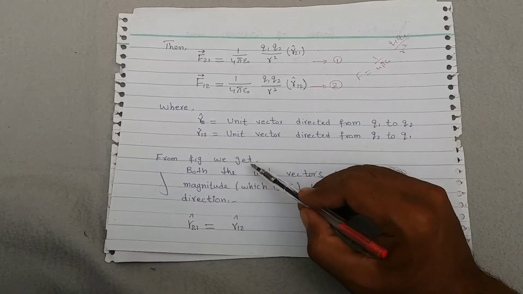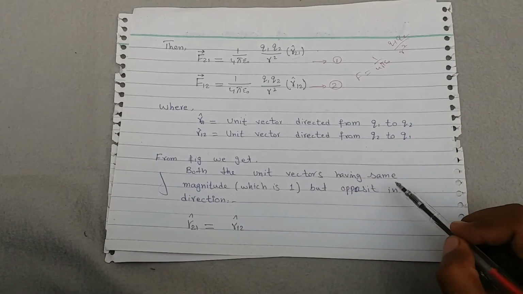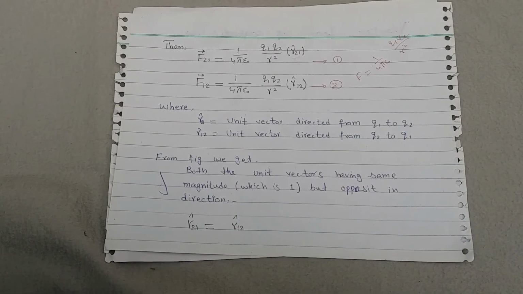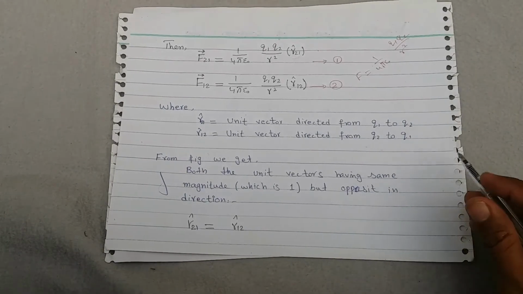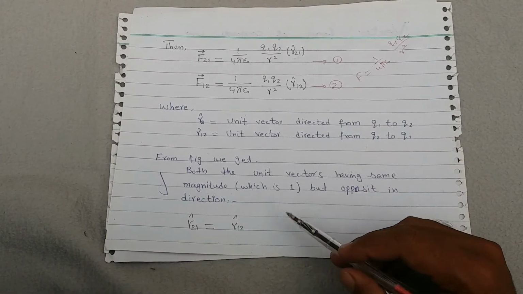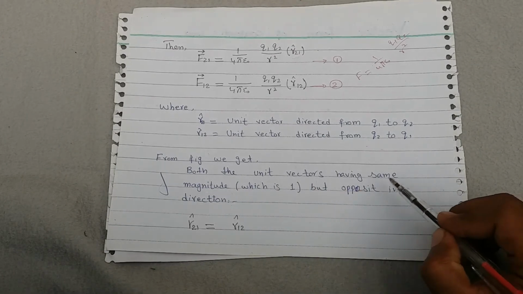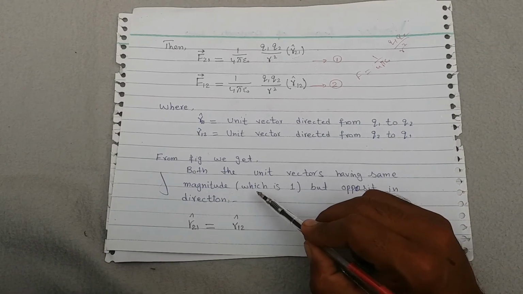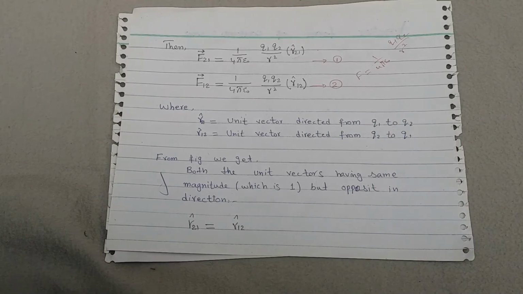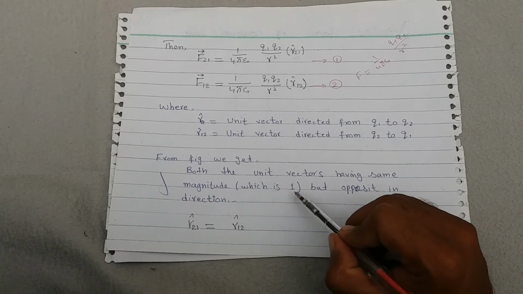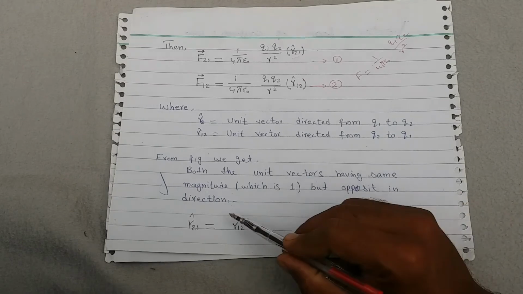From the figure we get that both the unit vectors have the same magnitude, which I have already told you is equal to 1, but they are opposite in direction.